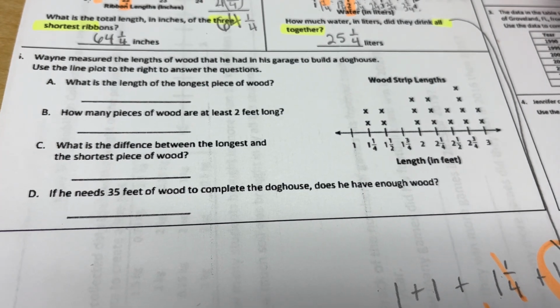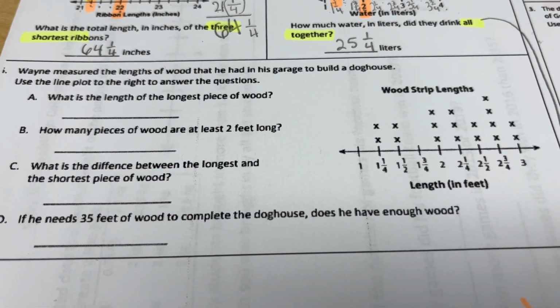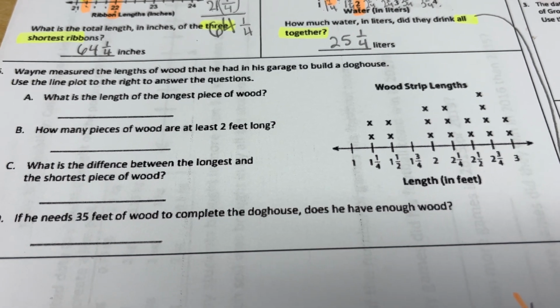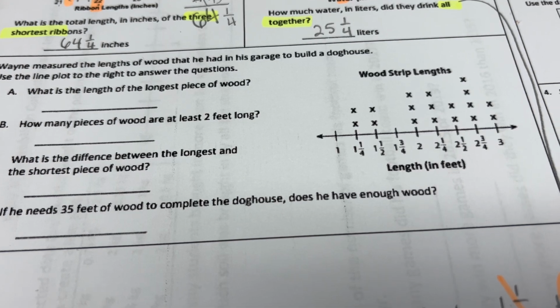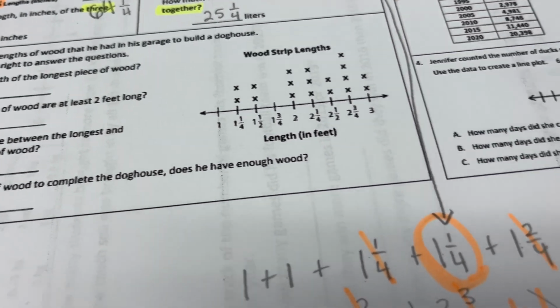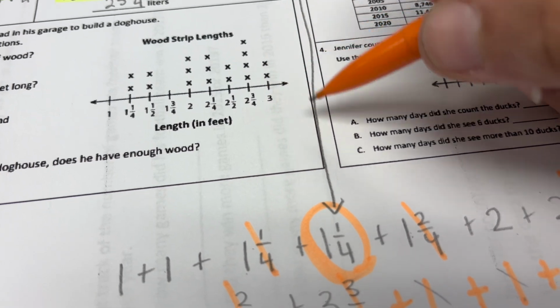This one says that Wayne measured the lengths of wood that he had in his garage to build a doghouse. Use the line plot to the right to answer the questions. What is the length of the longest piece of wood? Well, the lengths are on the bottom, and everything's already labeled, which is awesome.